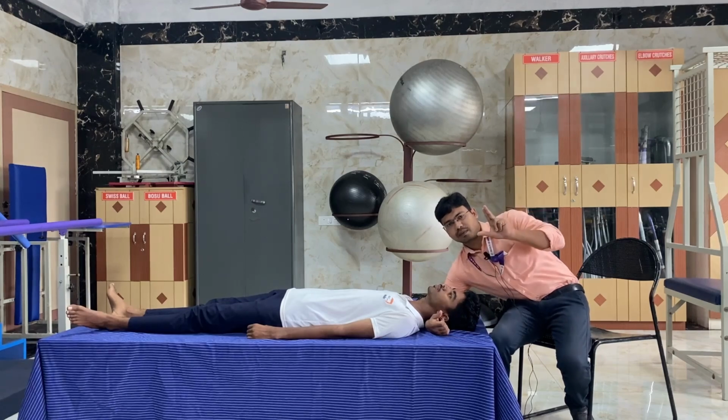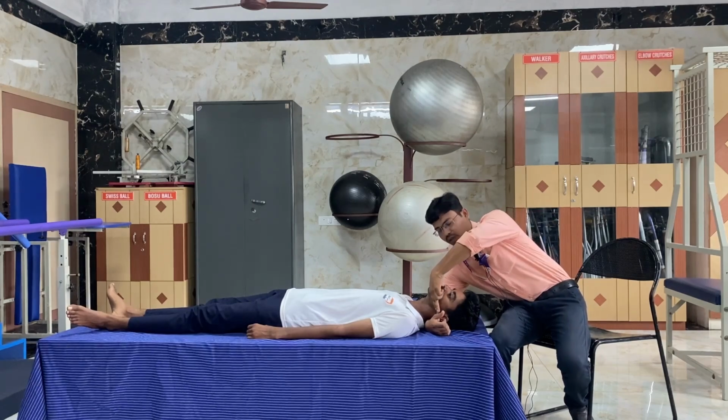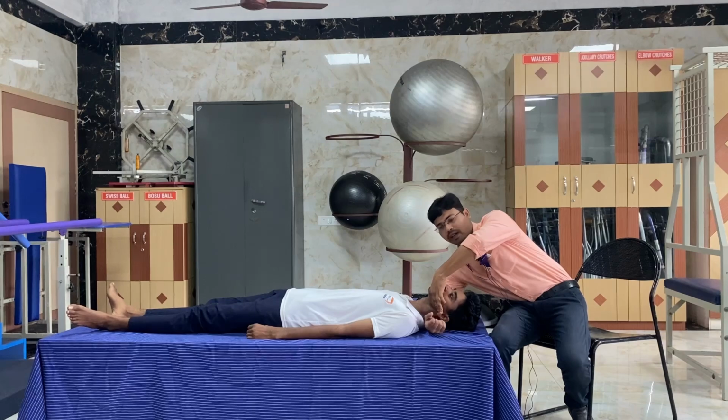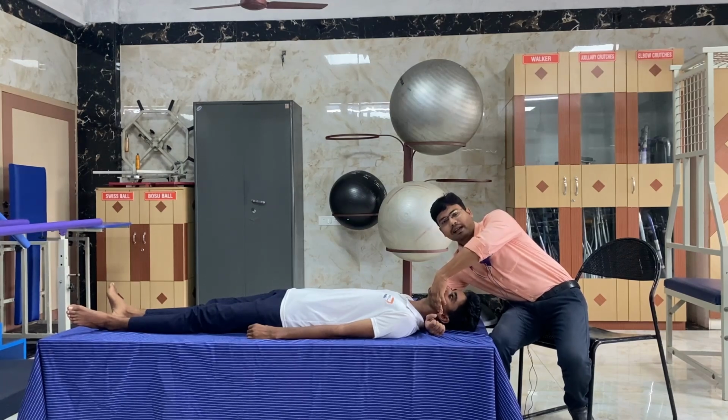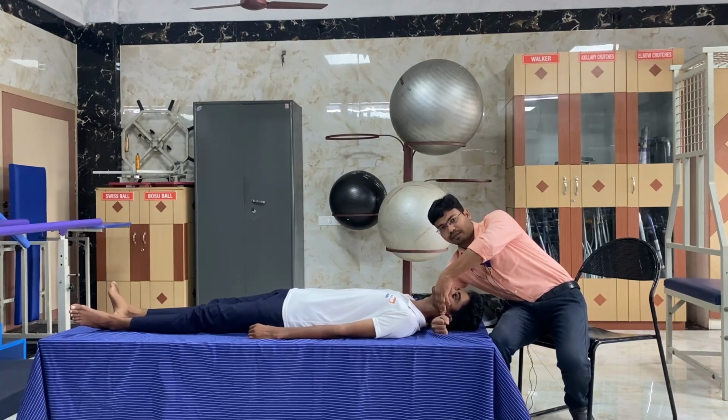This is the gun hold position. I give downward pressure to the mandible, then fix the joint. Then with my right hand I give supination and pronation.